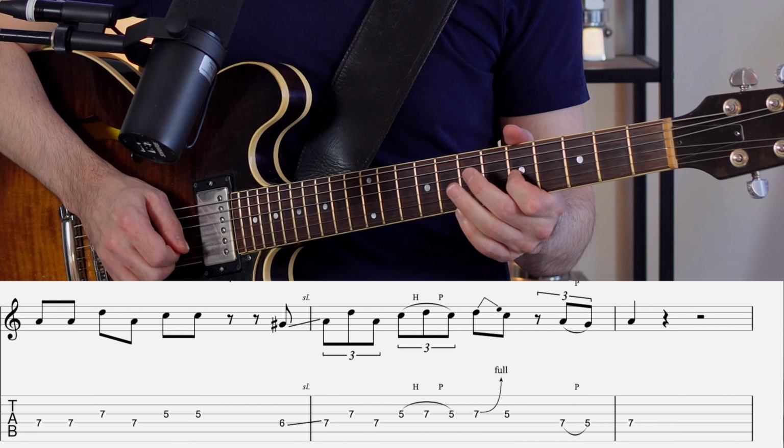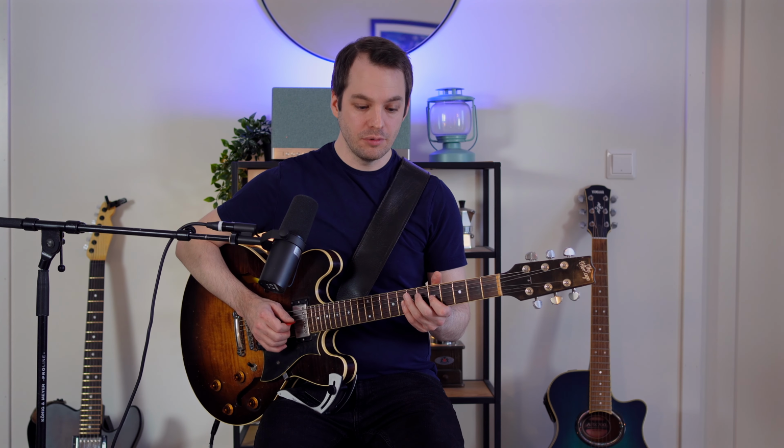In level 3 of the lick I repeat both the first and last notes. Then in level 4 it's starting to get a bit more complex. Here I'm using an approach note targeting the first note of the lick.